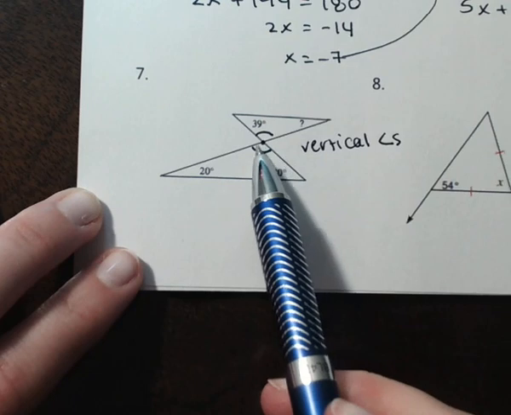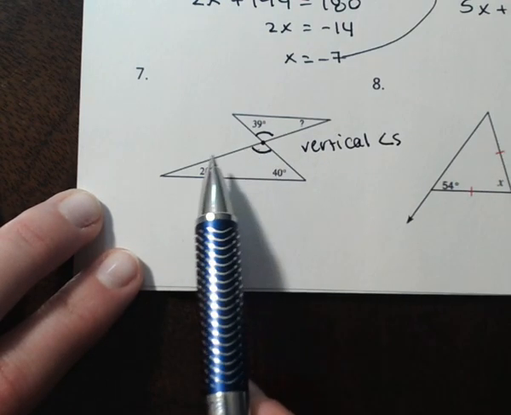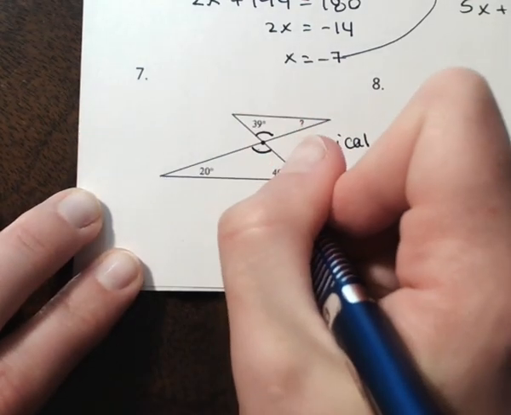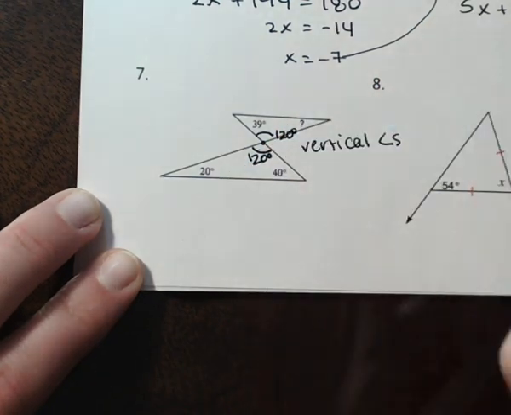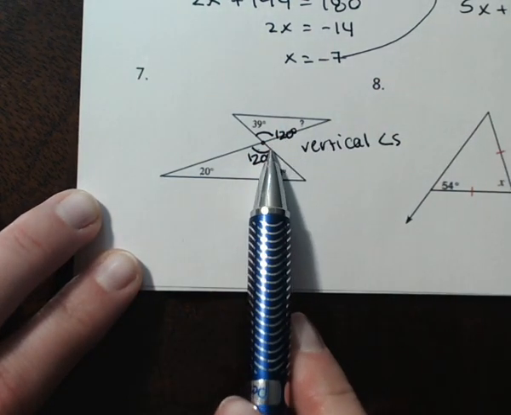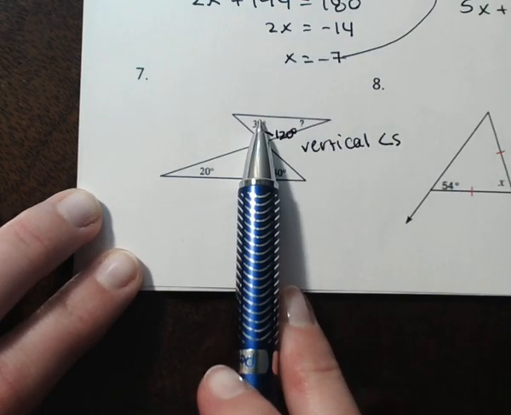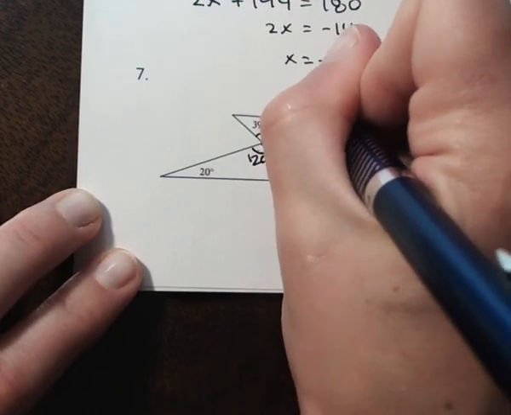So I can find this top angle by adding 20 plus 40 and subtracting from 180. All three angles in a triangle have to add up to 180. So this top one is going to be 120 degrees, and then so is this top one here. So both are 120 degrees, which I can easily find my third angle here. If I have 39, then this is going to have to be 21 degrees because all three angles add up to 180.